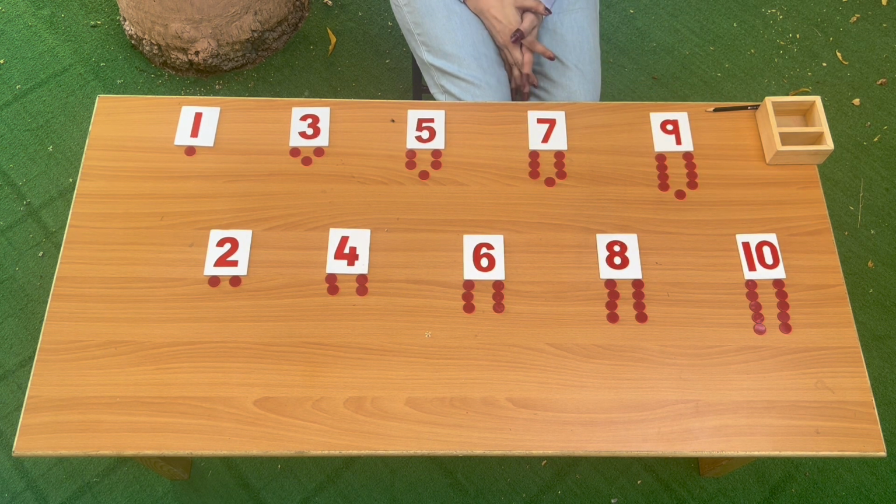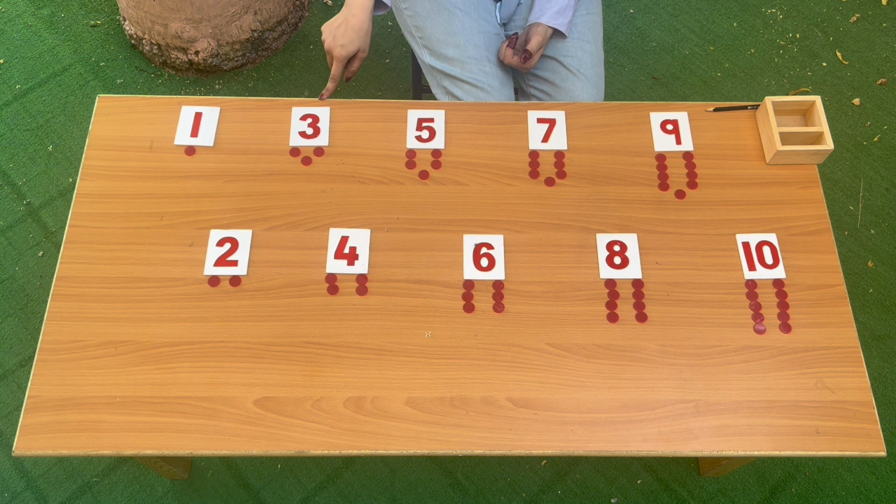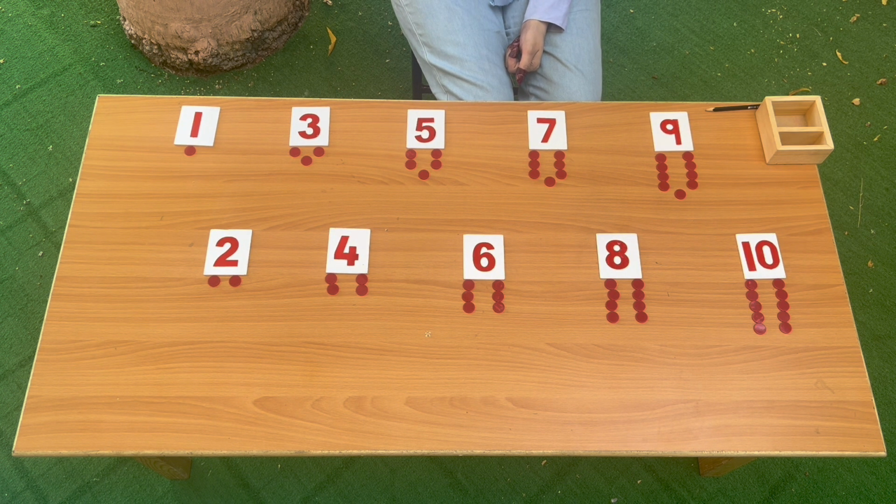So in this way, we give the concept of even and odd numbers to the child, and the same goes even with the bigger numbers, the numbers that are greater than 10. If we have the number 13, we have to see the last digit of the number, which is 3, and we have to see if 3 is even or odd. If 3 is odd, then 13 would also be an odd number. So in this way, we can give the concept to the child.